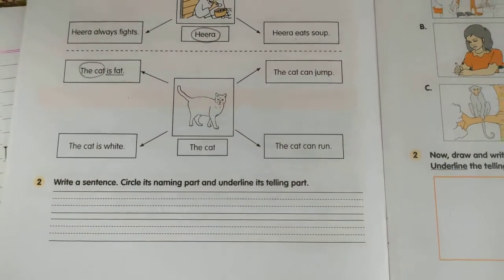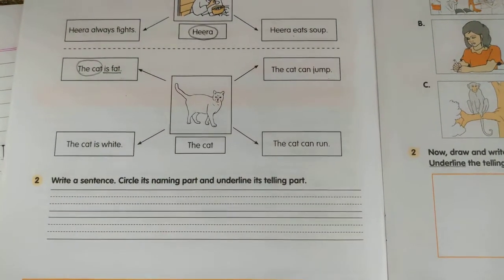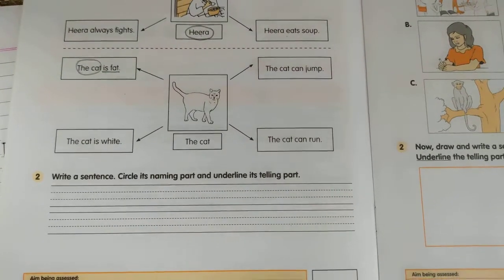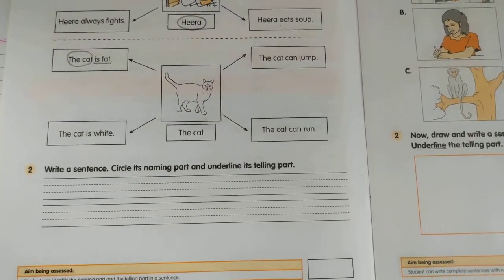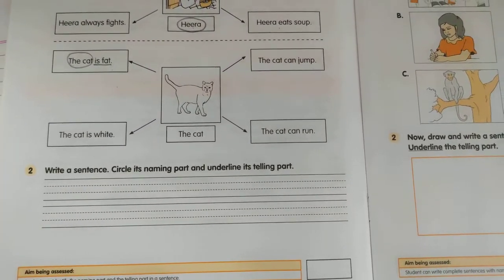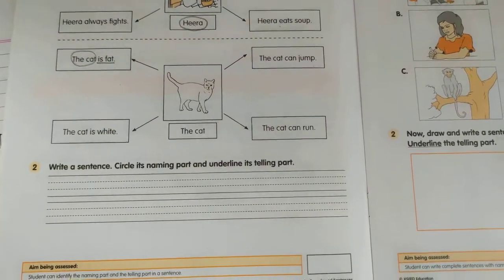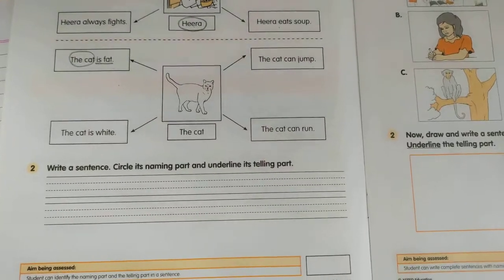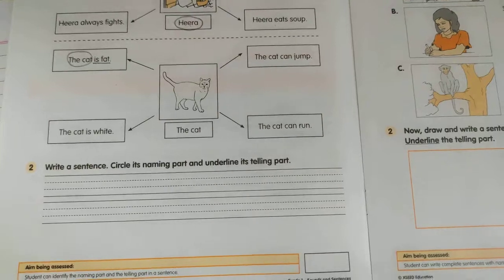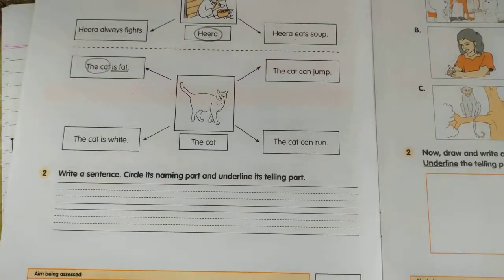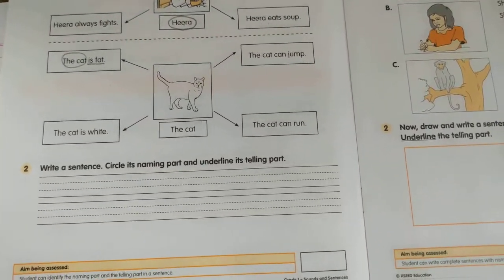Or you can write about Rana and Roli also. Open your content book to page 2 of your volume 2 where you will find the story about Rana and Roli, a piece of cake. You can write Monu bakes tasty cake. Or you can write Rana and Roli were fighting over a piece of cake. Any sentence. Then you will just circle the naming part and underline the telling part.